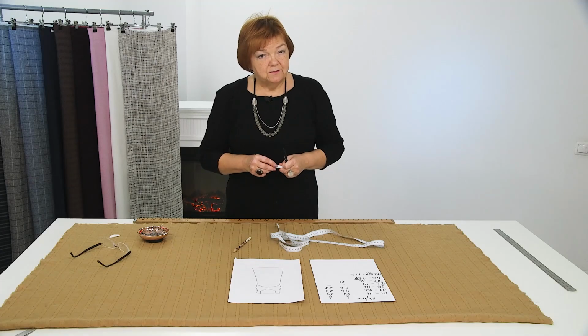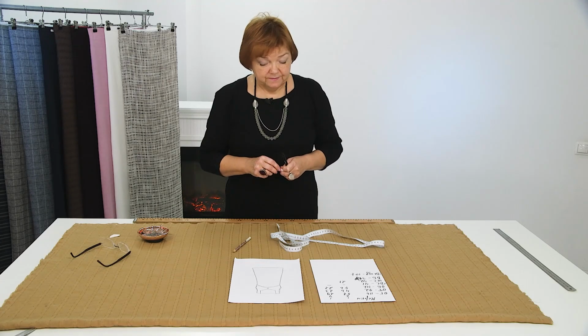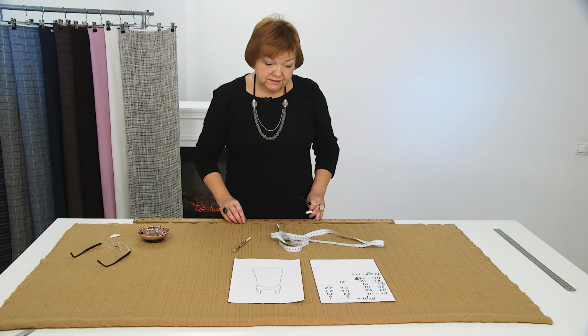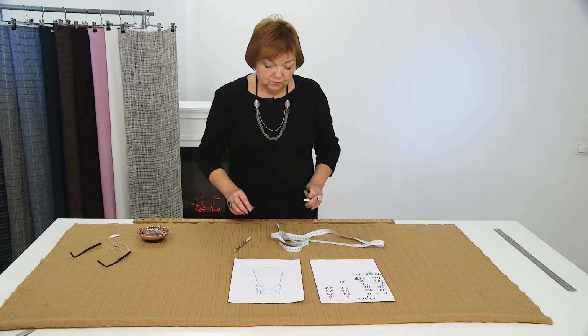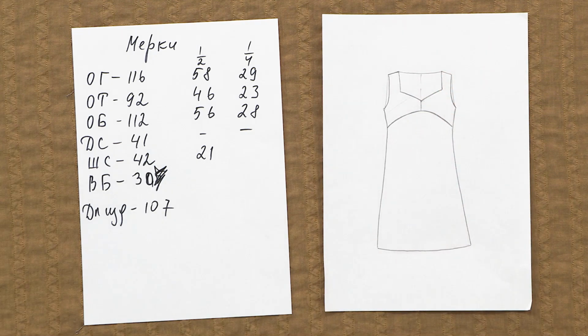Now we start our construction from the back. I already evened out the edges of the fabric. By the way, we already have the back seam. And I think we will start to construct from the bottom edge of our fabric.